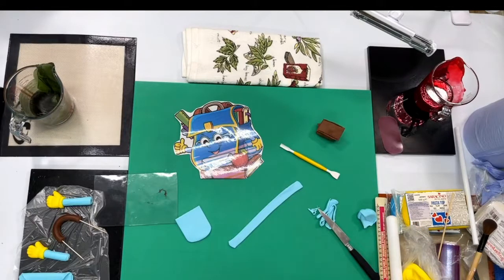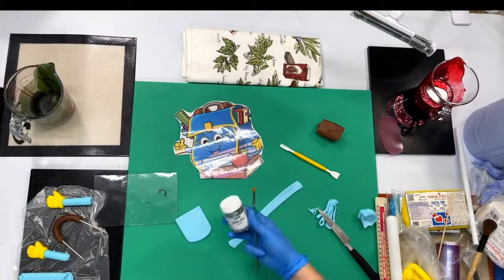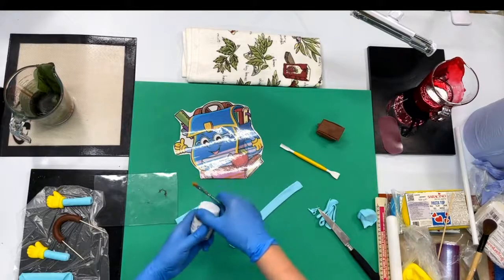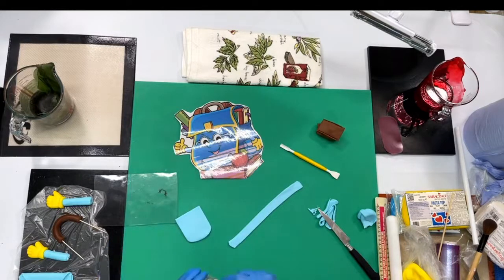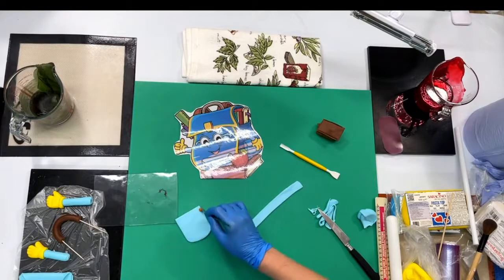And I'm just looking for some glue now. And a brush. You can make your own glue by mixing some water with CMC, or we'll just use some ready-made. That's the PME glue. And we'll just brush a thin layer in here.